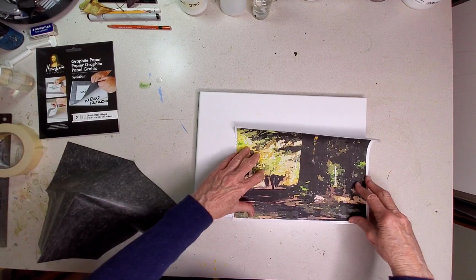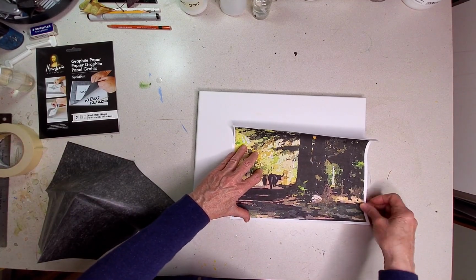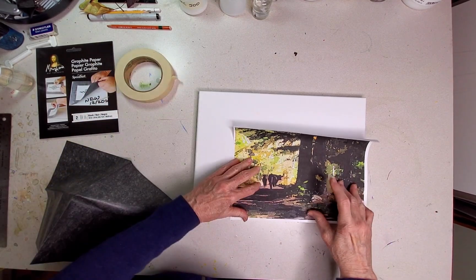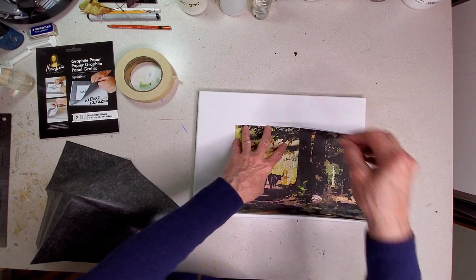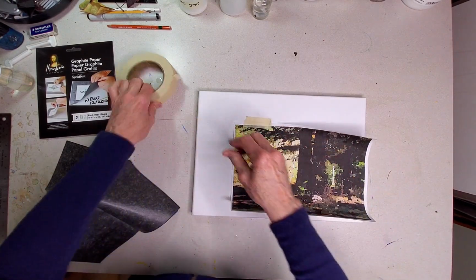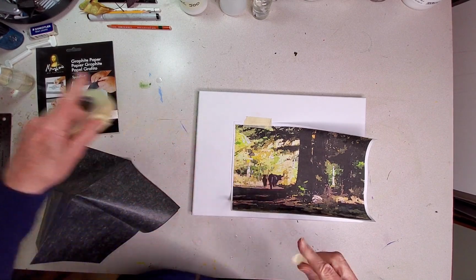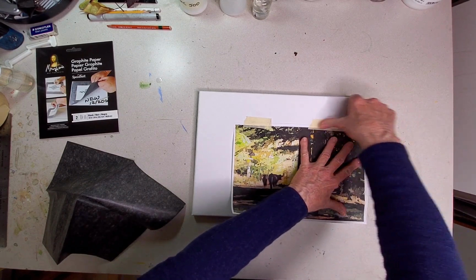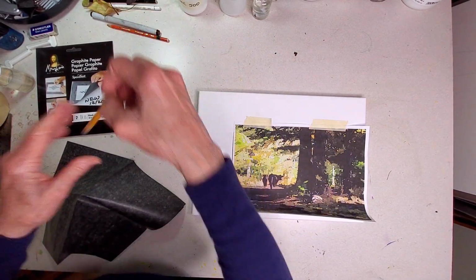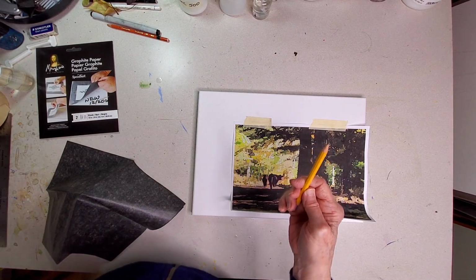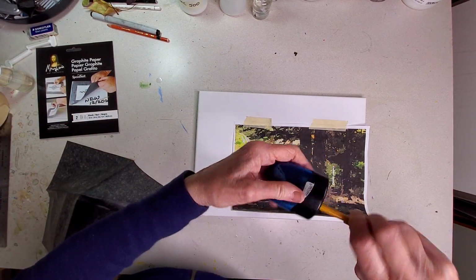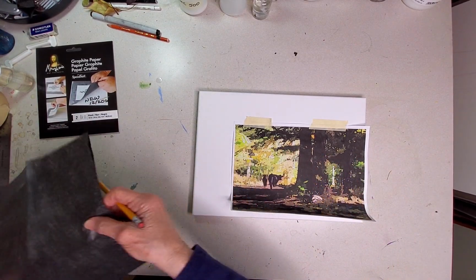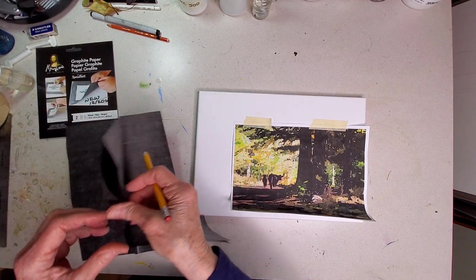So what I need to do now is tape down my photograph onto the canvas so that it doesn't shift while I'm doing this. I'm going to tape it at the top so that I can lift it up and peek underneath, see how it's going. For this, I'm going to want a fairly sharp, just regular pencil that's going to leave a nice impression. So something quite hard, like an HB or harder, works just fine.